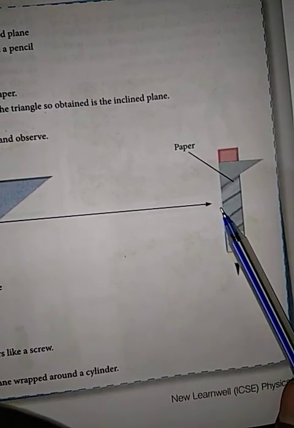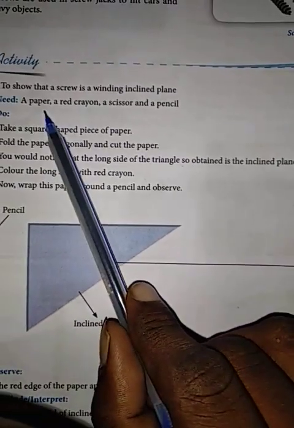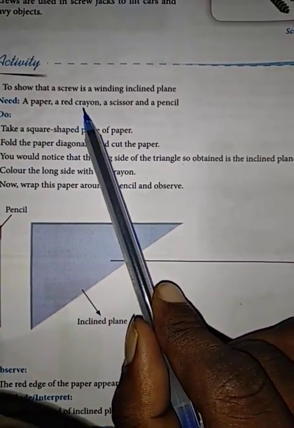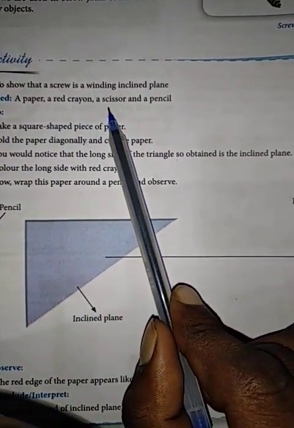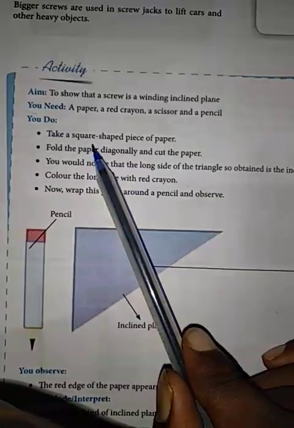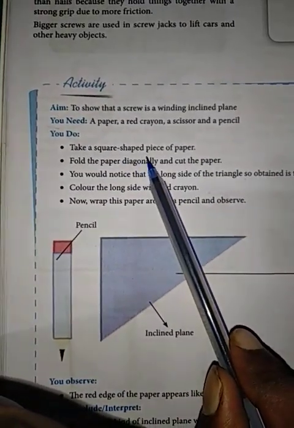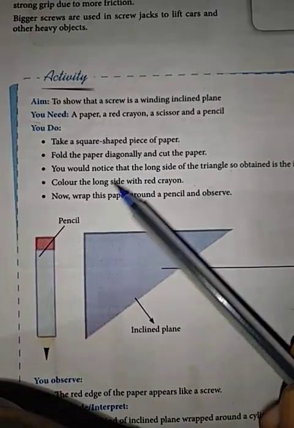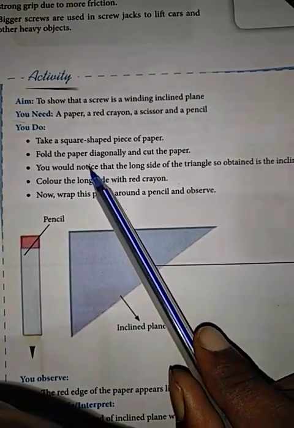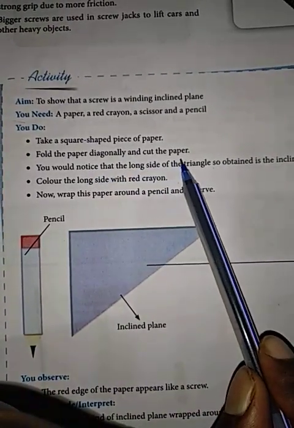To show that activity, let us perform that activity to show that a screw is a winding inclined plane. We need a paper, a red crayon, a scissor, and a pencil. What we have to do? Take a square shaped piece of paper. Fold the paper diagonally and cut the paper.